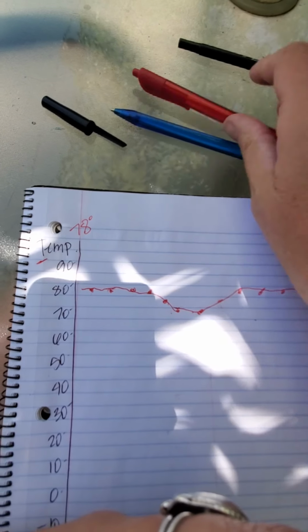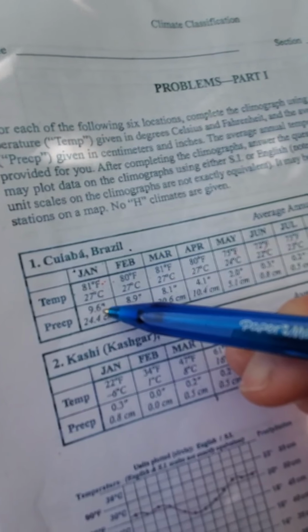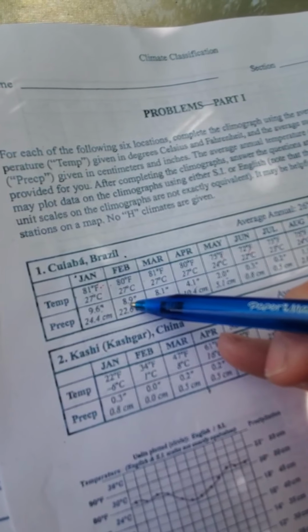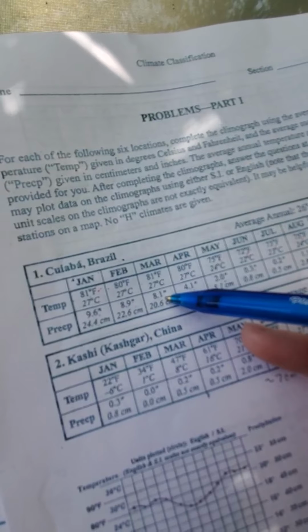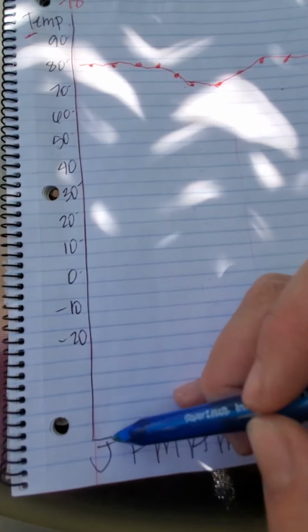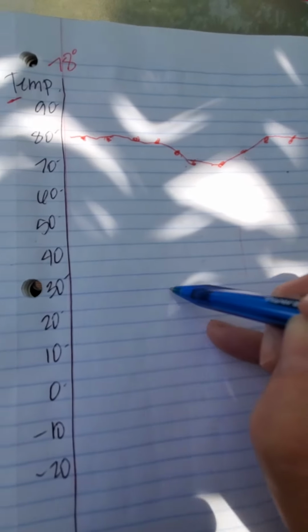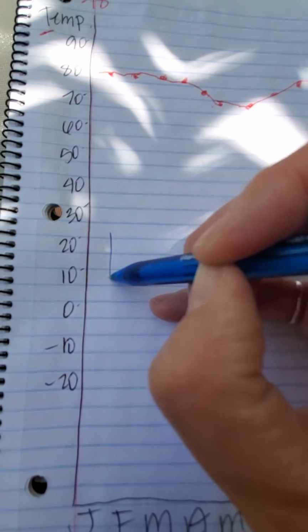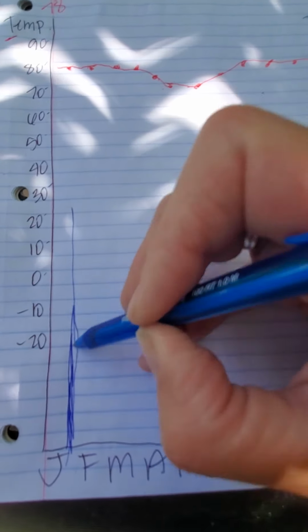Okay, now let's go to the rain precipitation. Got my blue pen, so 9.6. I'm just gonna say 9 right there. So 9.5, 9, 8. January, February, March. Okay, so here's January. And I'm going to go over here. So we want 9. I'll follow across about here for my January. That's pretty good. And I'm going to make it a little darker too.